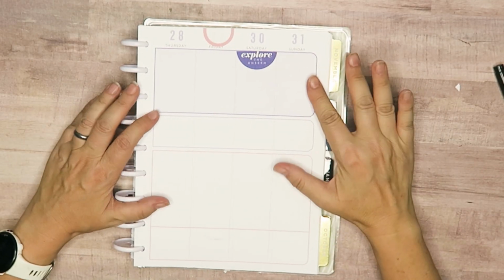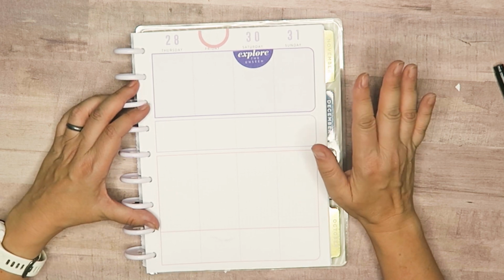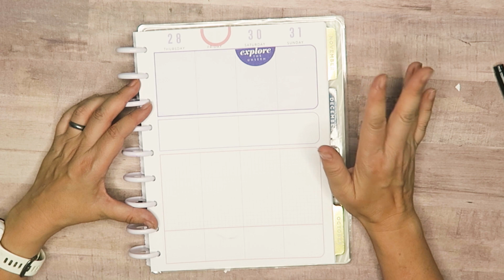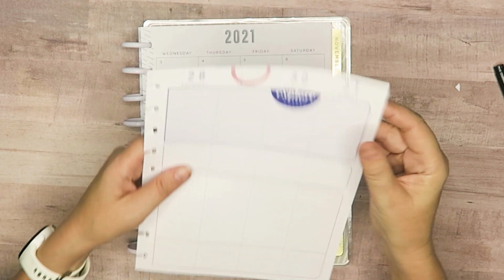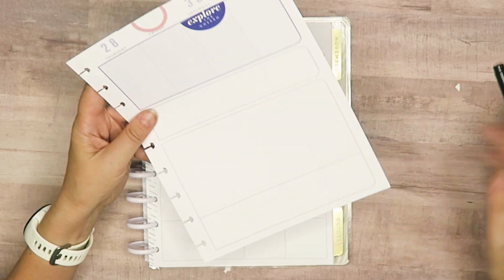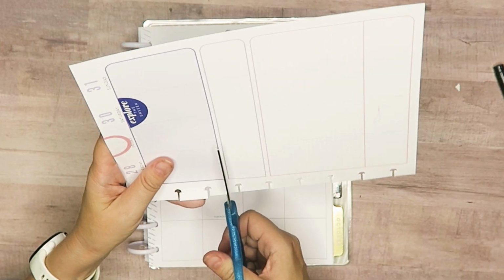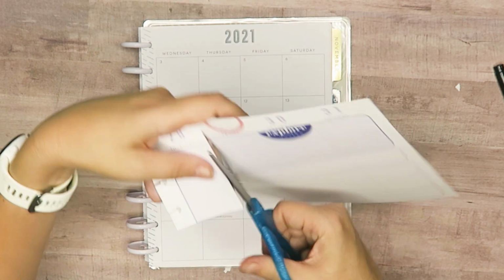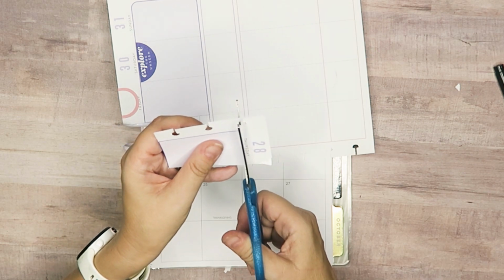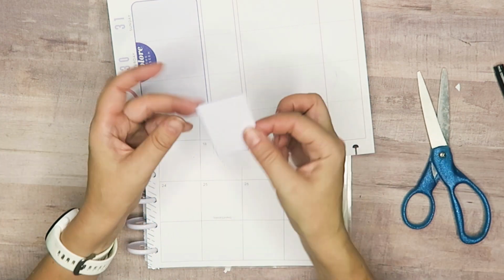Alrighty, so the other thing that you can do with your out-of-date planner filler paper is that you can create journaling boxes. And I'm going to show you on this one. This was one that I used for a previous demonstration. But this works great, especially on stuff like this where it's color blocked, because all I have to do is come in, and I could do this with scissors, I could do this with a paper trimmer, doesn't really matter, and cut the box that I have here.